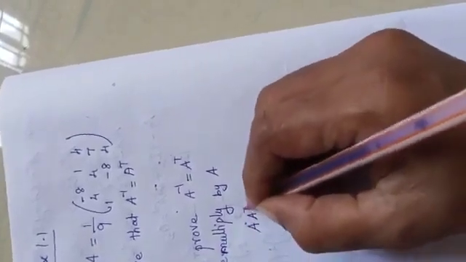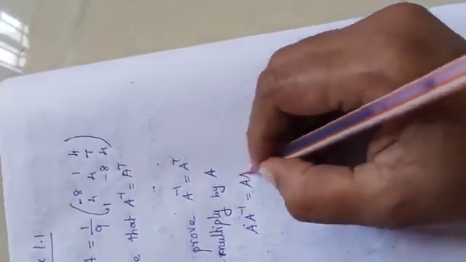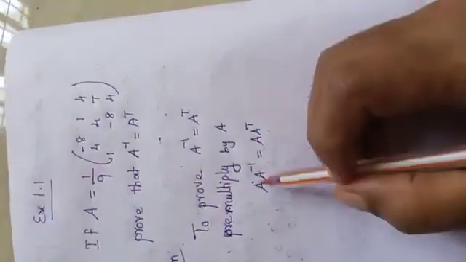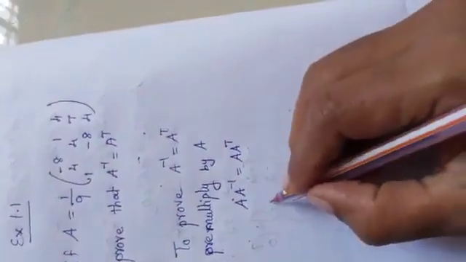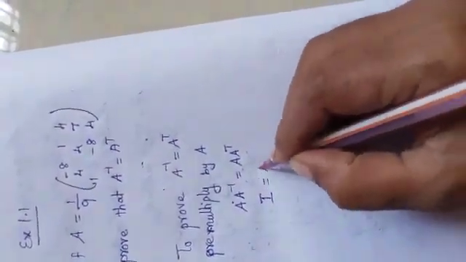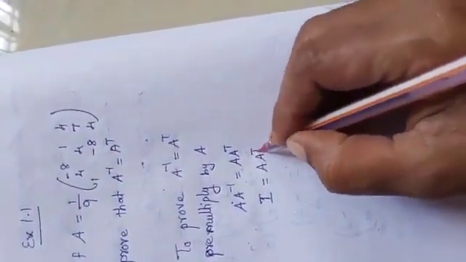A into A inverse is equal to A into A transpose. So listen, A into A inverse is I. I is equal to A into A transpose.